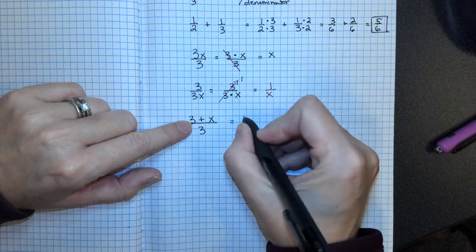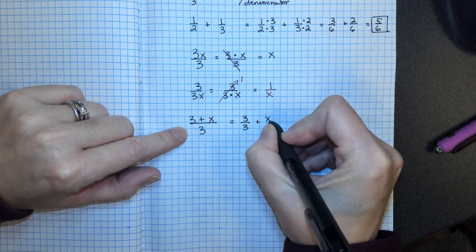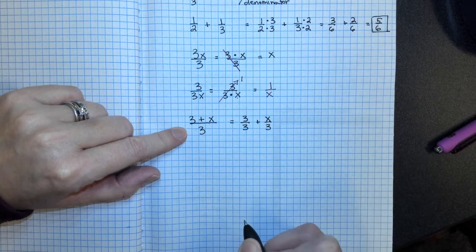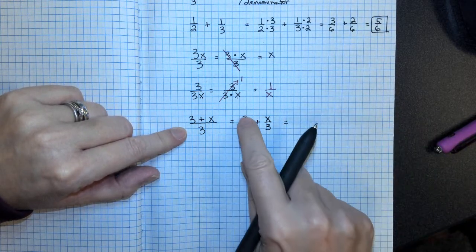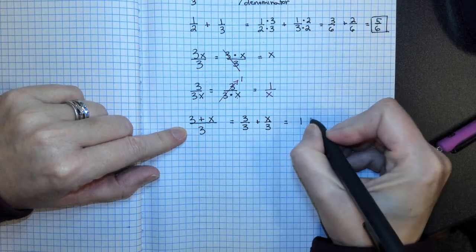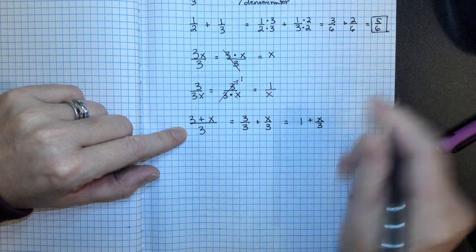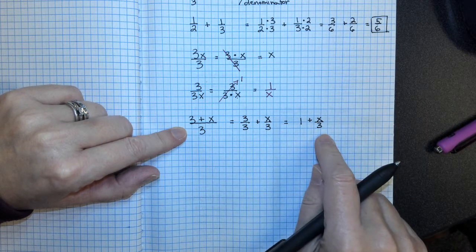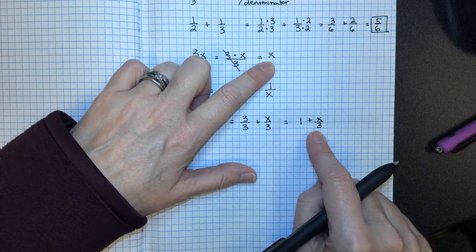This example actually turns into 3 divided by 3 plus x divided by 3. Now, I can reduce it if I wanted to. 3 divided by 3 is 1 plus x over 3. That would be as far as I can take it down. That is a very far cry from just x.